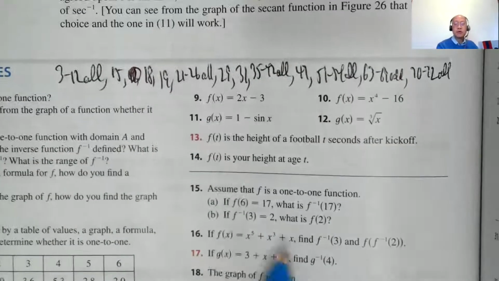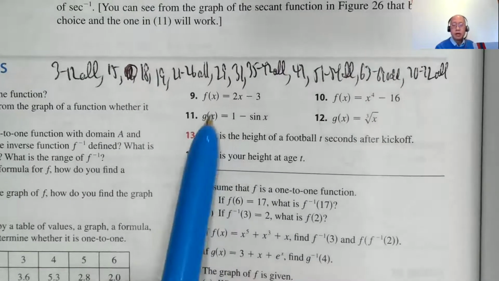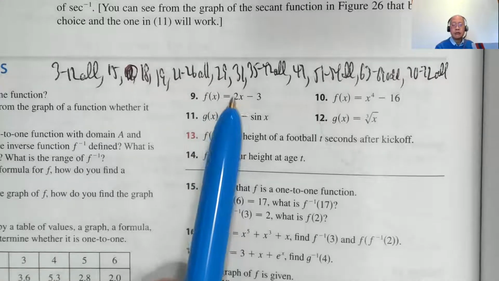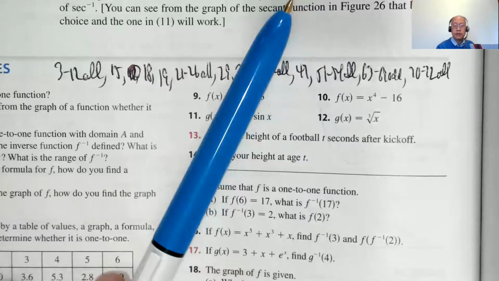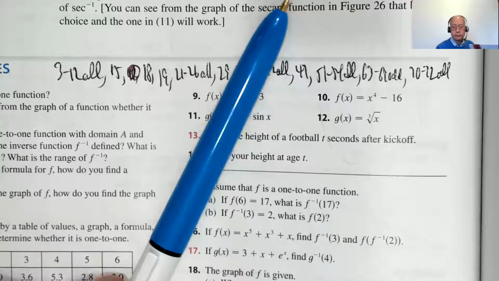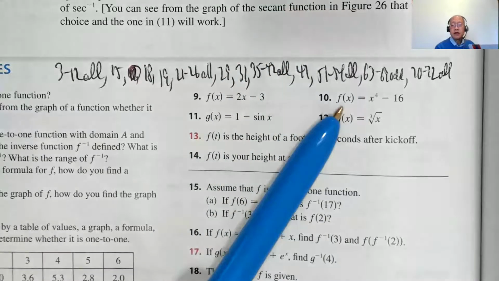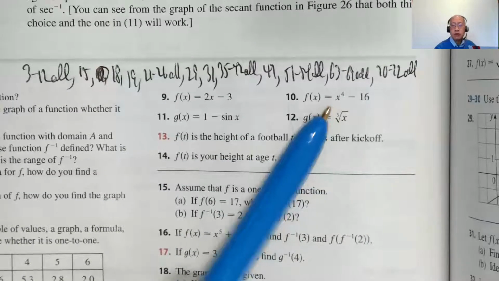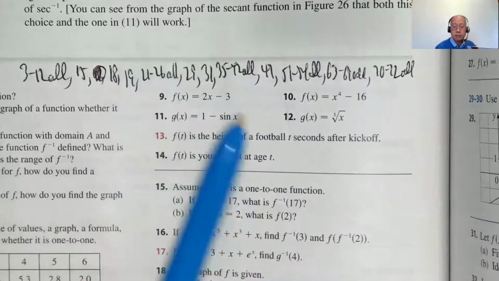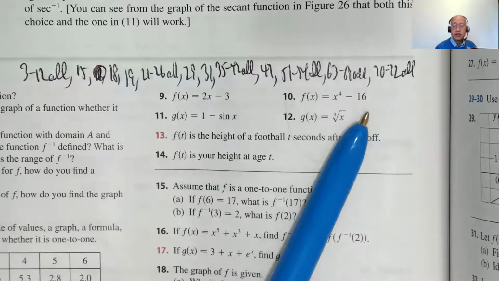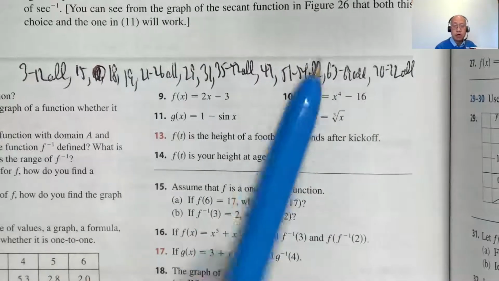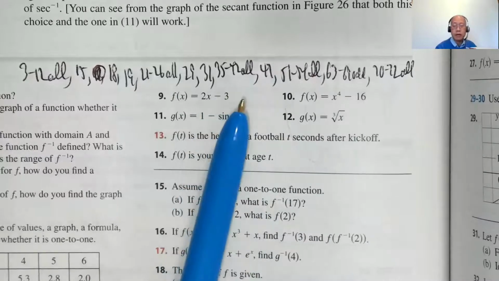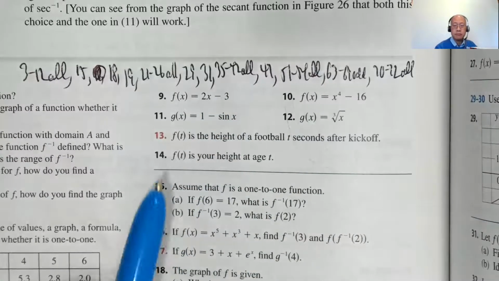9 through 12, well, we have to know something about the graph. Number 9, that looks like a line with a slope of 2 and y-intercept of -3. So roughly it looks like that. So that would be one-to-one. 10, fourth power, okay, it still kind of looks U-shaped. And move it 16 units down from the origin. So it's still U-shaped. So if it's U-shaped, it would not be one-to-one. It would not pass the horizontal line test.